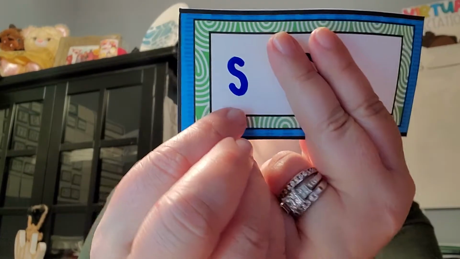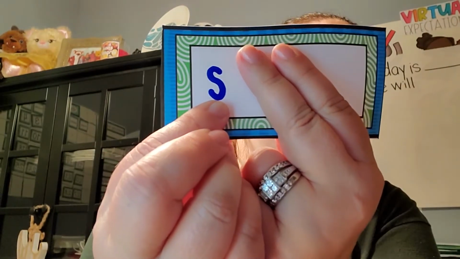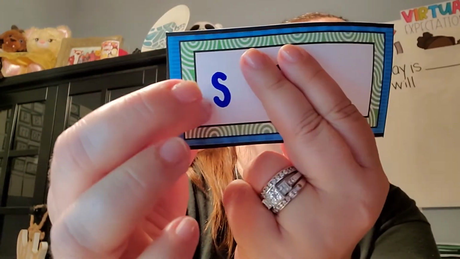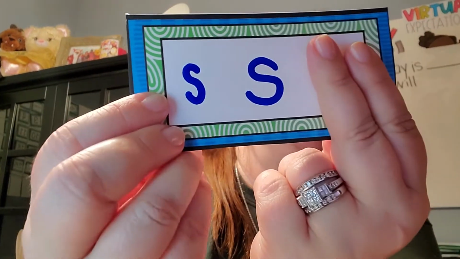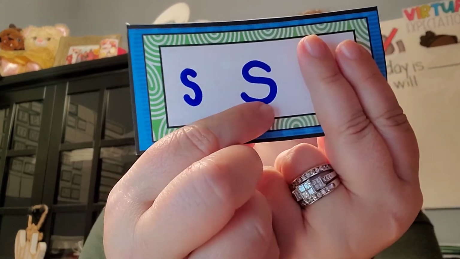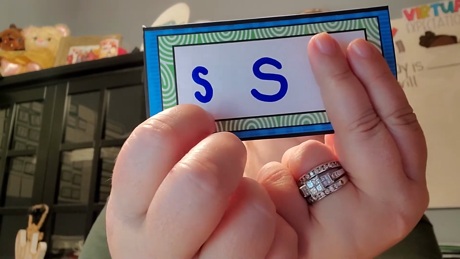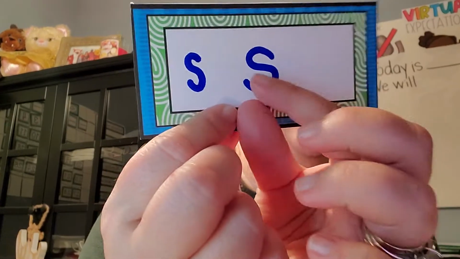This S that I wrote is thin. It's skinnier than this S. It's thinner than this S. This S is thicker. It's wider.